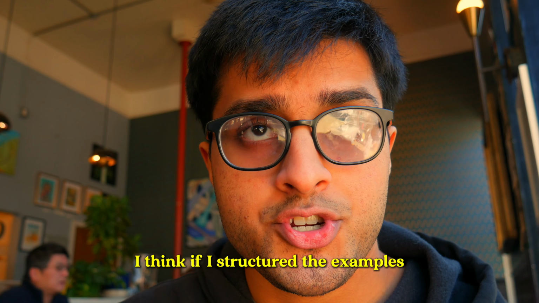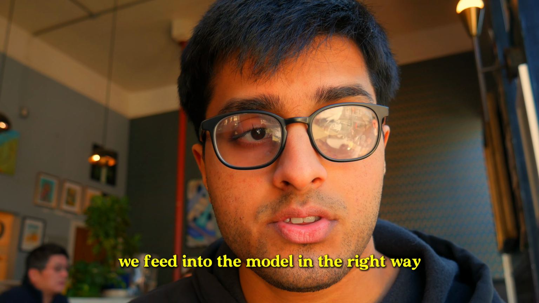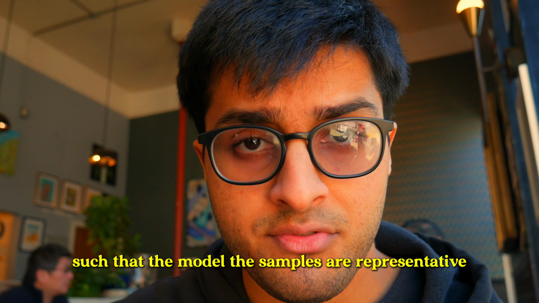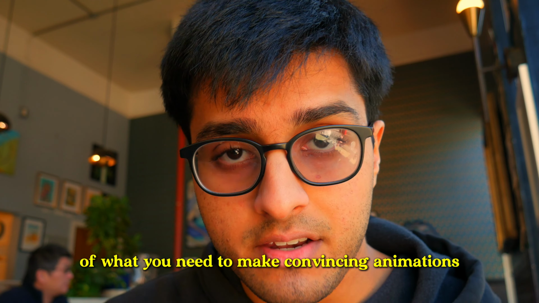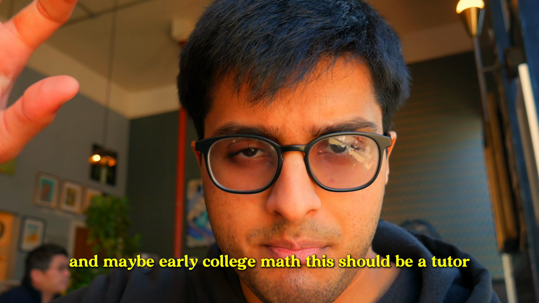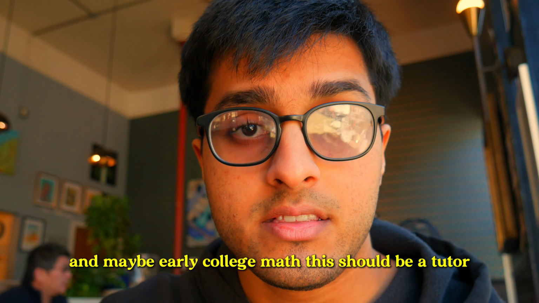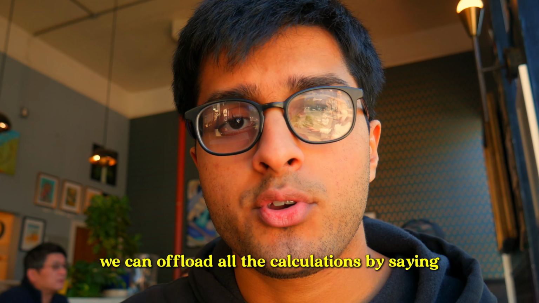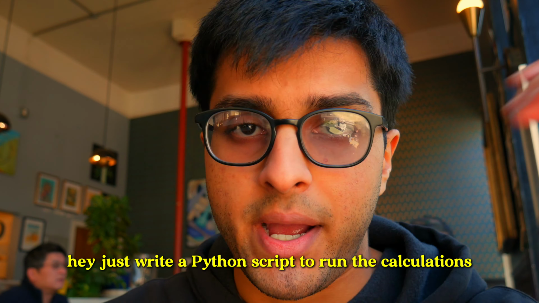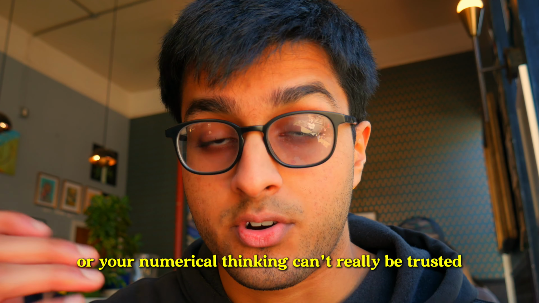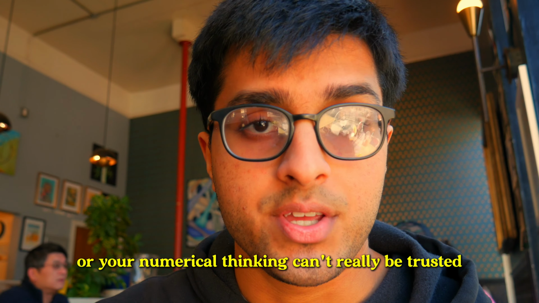I think if I structure the examples we feed into the model in the right way, such that the samples are representative of what you need to make convincing animations, and we just stay within the bounds of high school and maybe early college math, this should be a tutor that's pretty good. Then obviously we can offload all the calculations by saying, hey, just write a Python script to run the calculations and output the answer, because your tokens or your numerical thinking can't really be trusted.